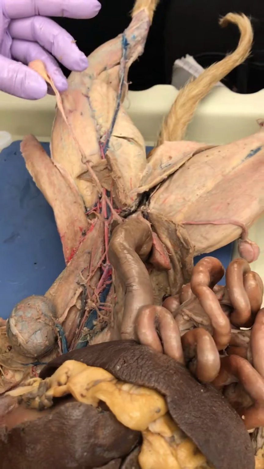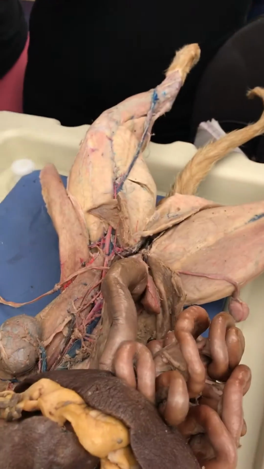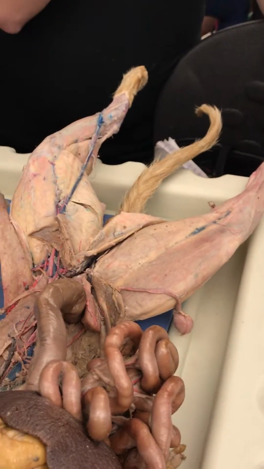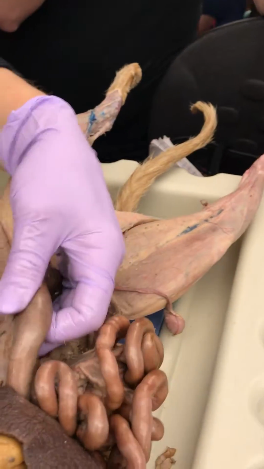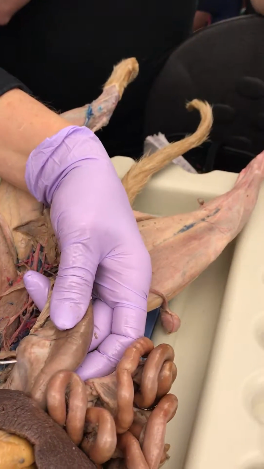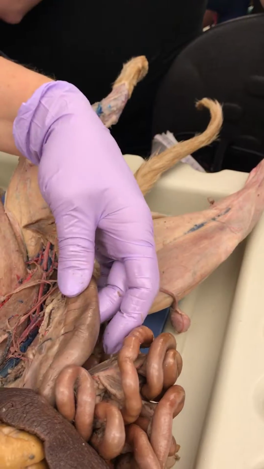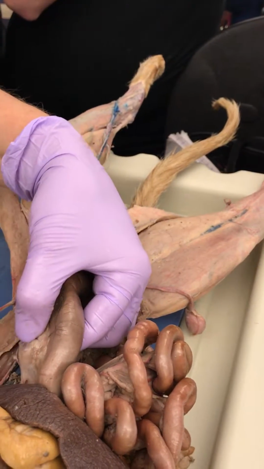So that's really good. Didn't you guys do this dissection, the male dissection? Yeah, you came in early. Quick question. What is this tissue right here? Mesocolon. That's good. Oh, you still have lymph nodes in it too. Super cool.